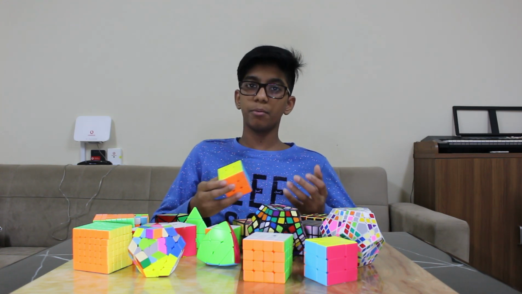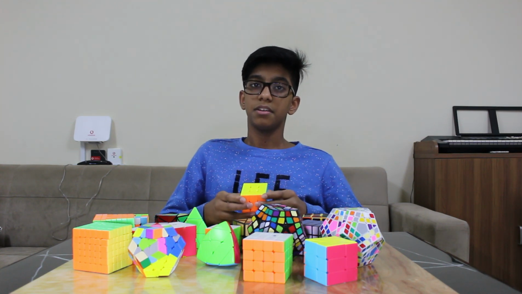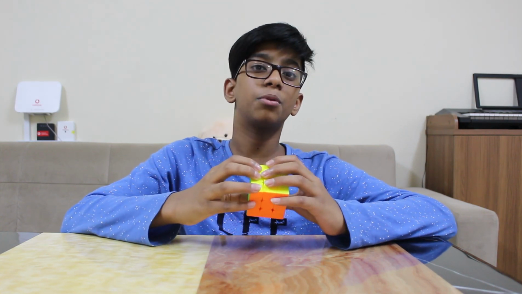So today I'm going to solve this 3x3 Rubik's cube step by step for you. If you are new in cubing or you are a beginner, you surely know about cube notations. It is the most important thing because of cube notations only we can write algorithms. So let's get right into it and check what cube notations are.